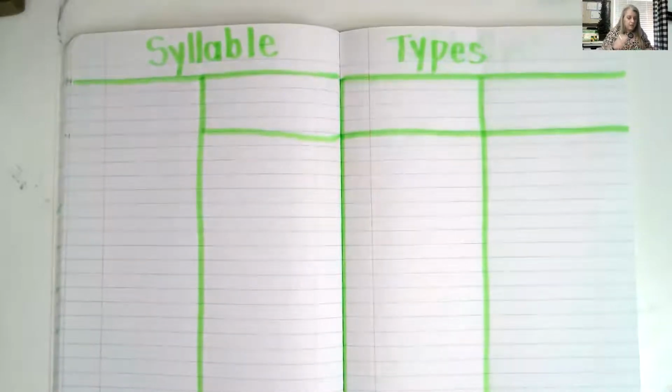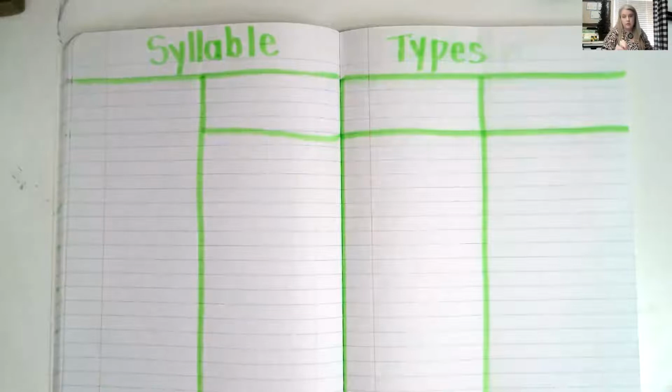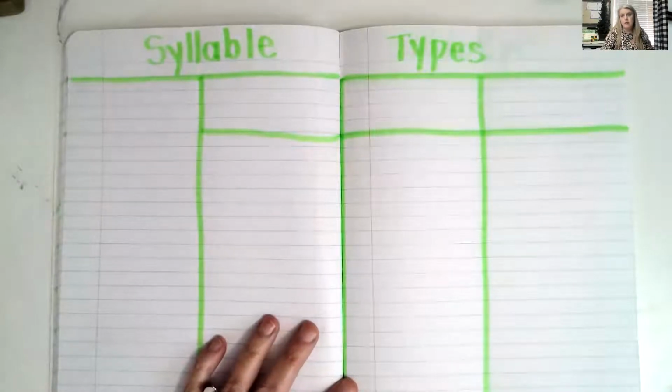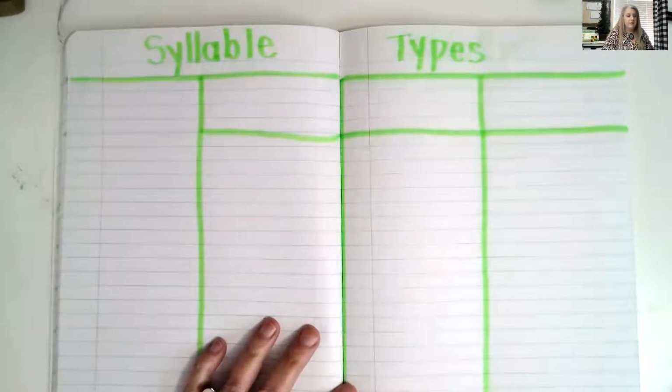So when I talk to the students about syllables, often when I'm tutoring, they're in tutoring for a reason, and they're not usually able to tell me what a syllable is. So I might give them a hint, and I'll say a syllable is like, think of your name, and maybe you've clapped out words before.